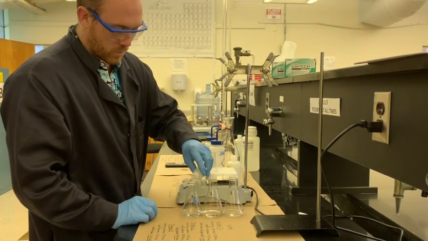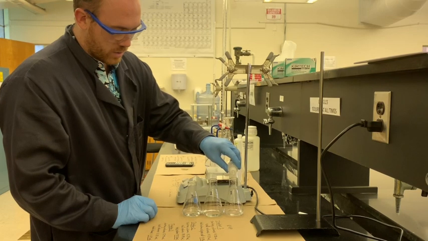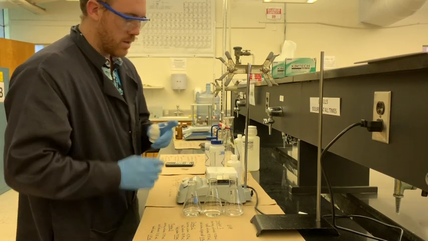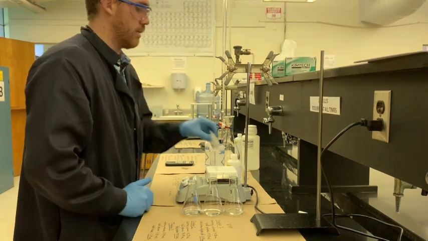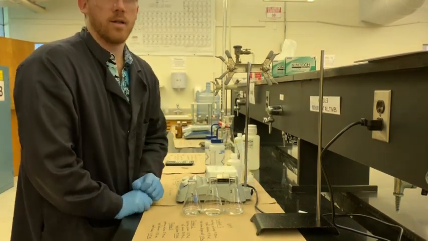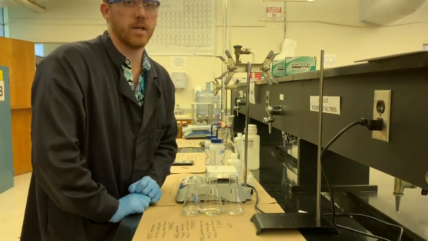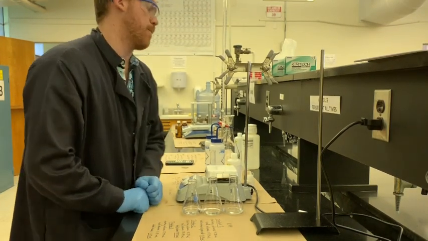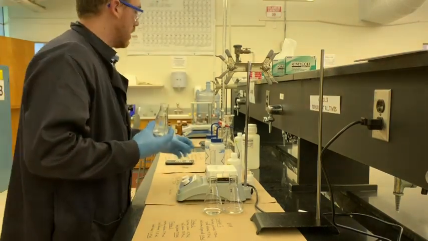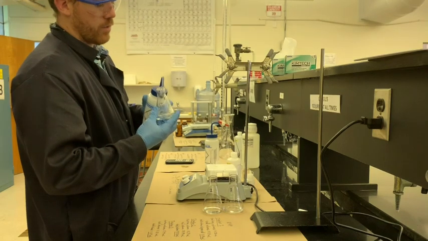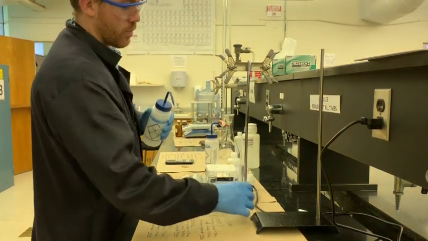So 1, 2, 3, 1, 2, 3, 1, 2, 3. Indicator will change the same color, so we're always aiming for that light pink color, not for that really bright, intense fluorescent pink that we saw in sample 2 last time. Just a little swirl, a little rinse. We're ready to go. Oh, this is 3, so I'll start with 1.